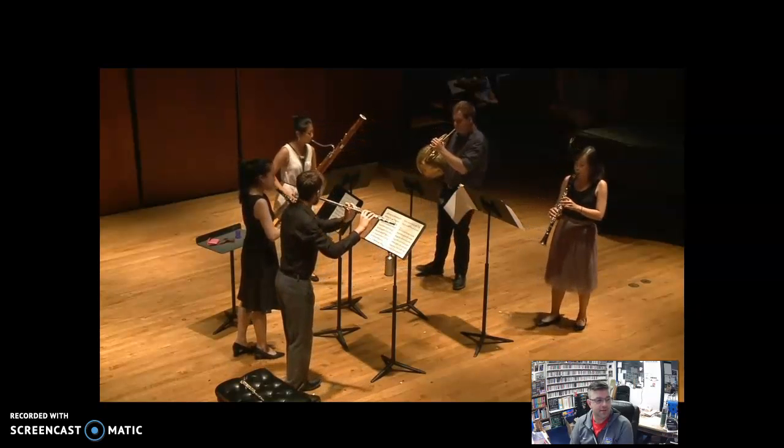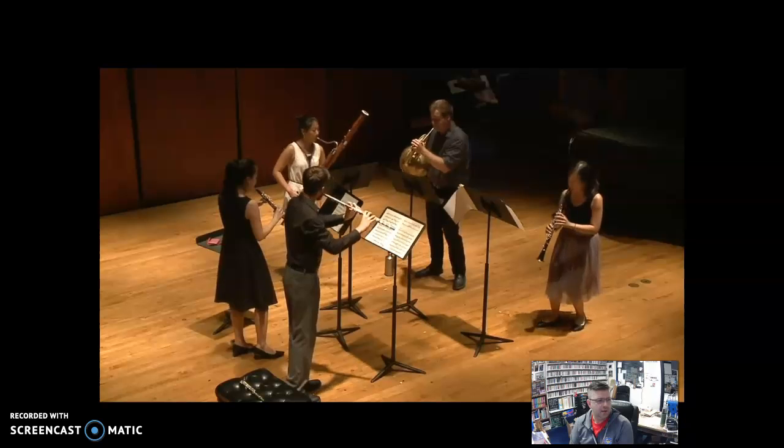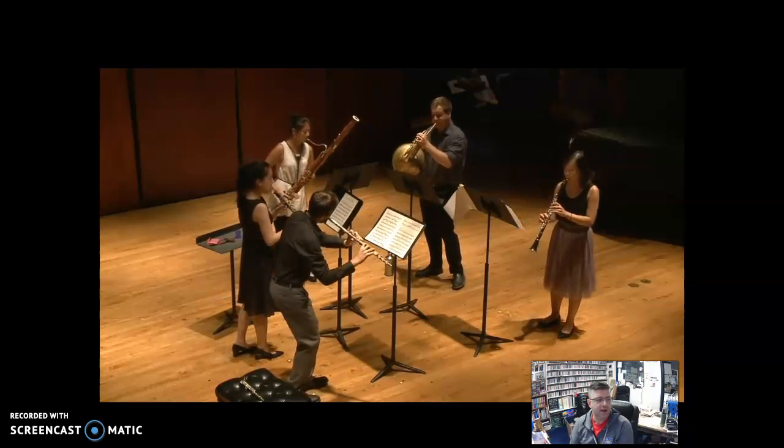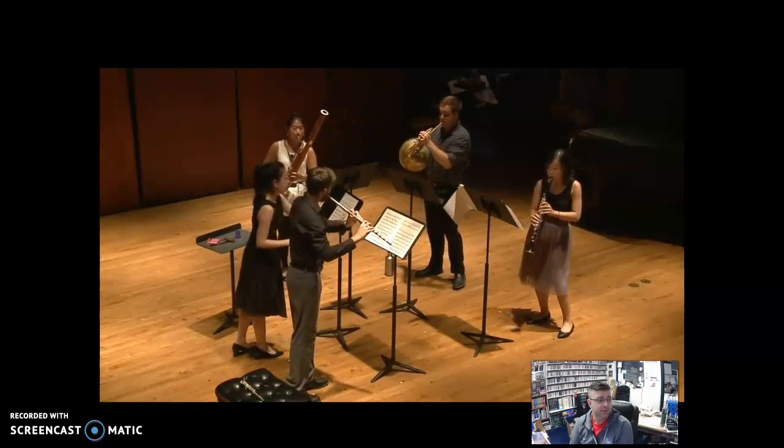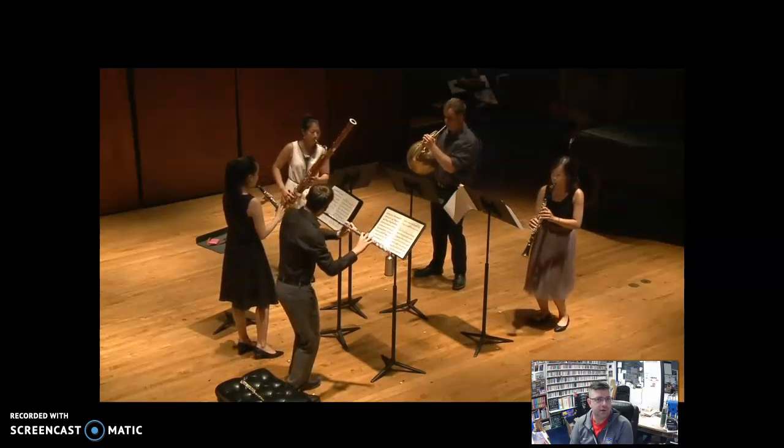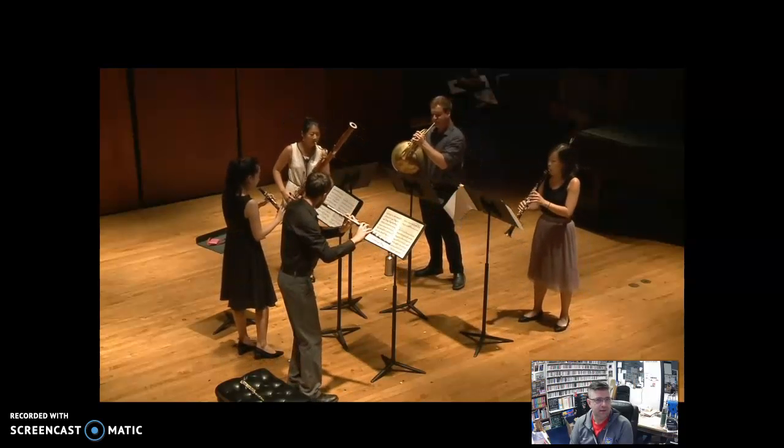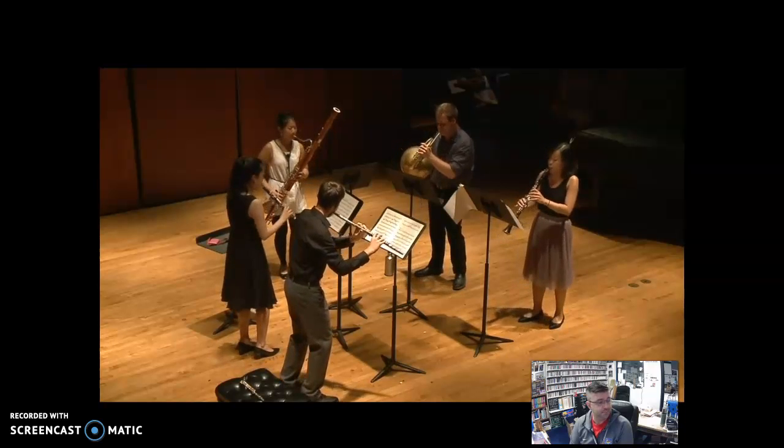And again, you can see how they're communicating with each other, not necessarily so much with eye contact as with body movement. So they can give clues as to where to speed up and slow down and where the exact moment of entrance is going to be.